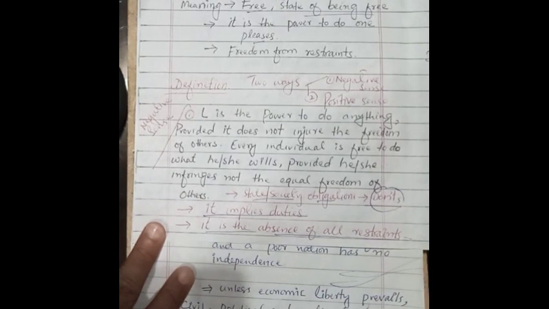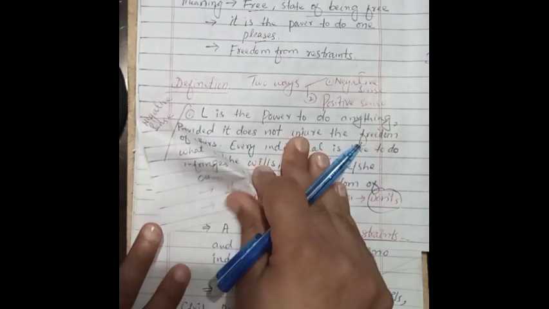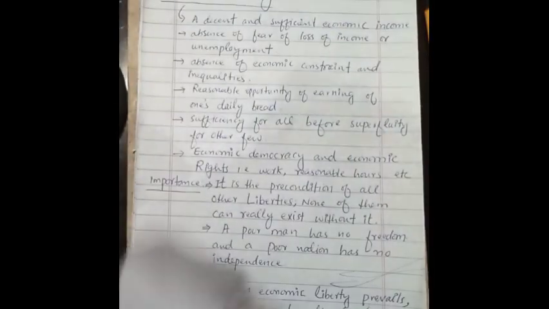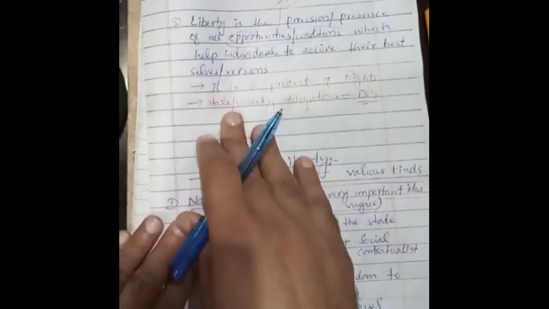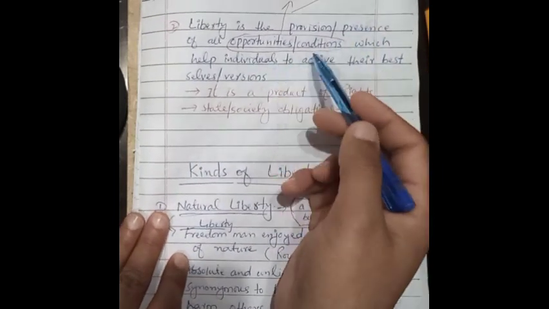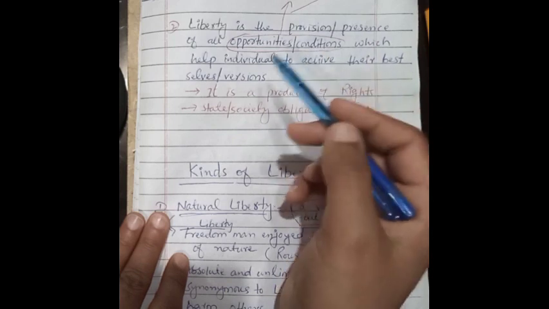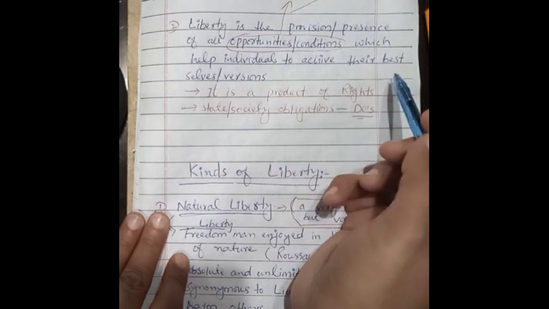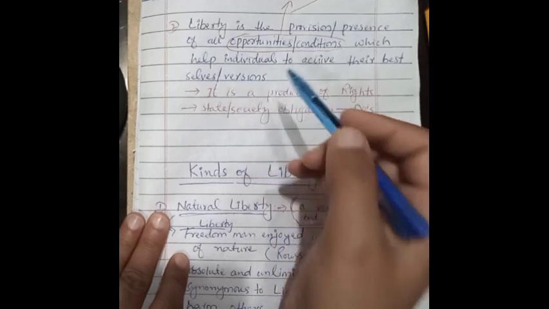मतलब रियासत और दूसरे लोगों को चंद बातों का लिहाज करना होगा, चंद एक्शन से उनको रोकना होगा ताकि इंडिविजुअल लिबर्टी को अमली बनाया जा सके. दूसरा डिफिनीशन हम लिबर्टी का इस तरह करते हैं कि liberty is the provision or presence of all opportunities and conditions which help individuals to achieve their best selves or versions.